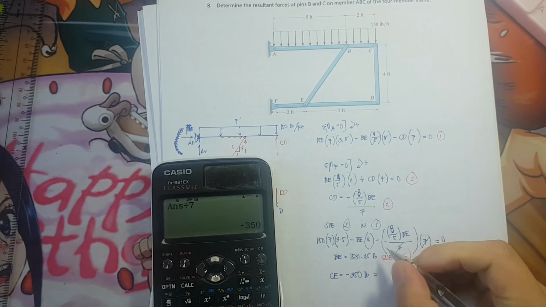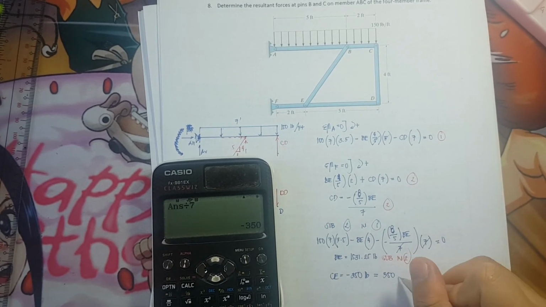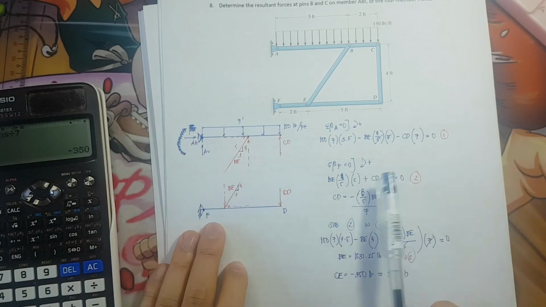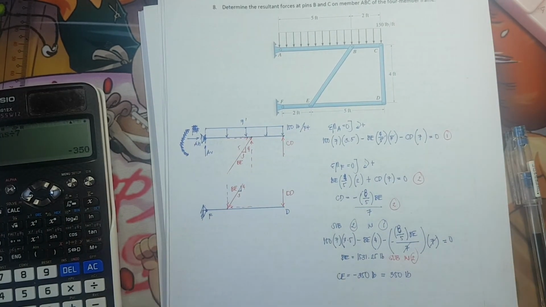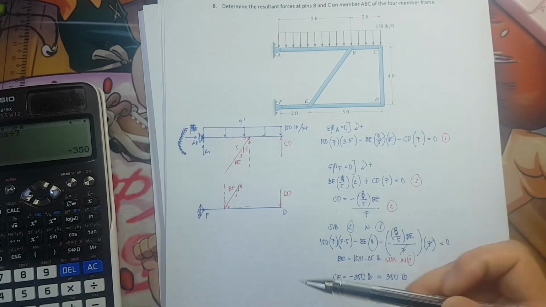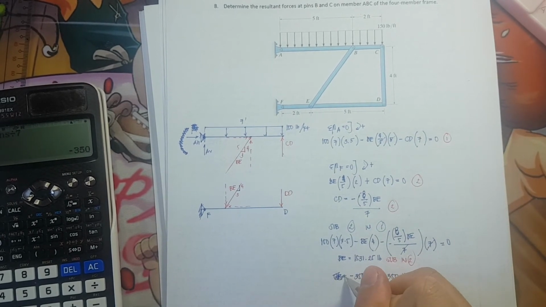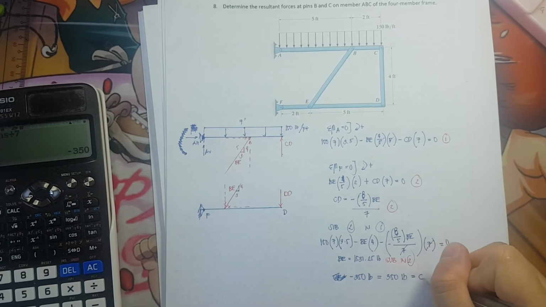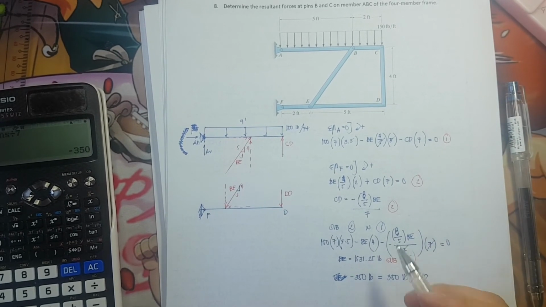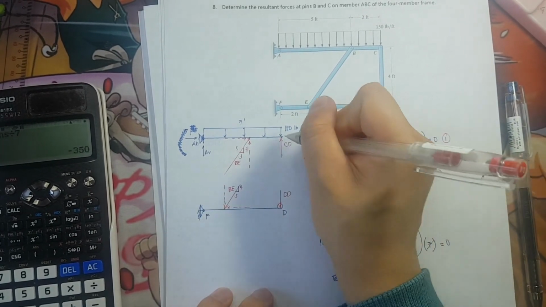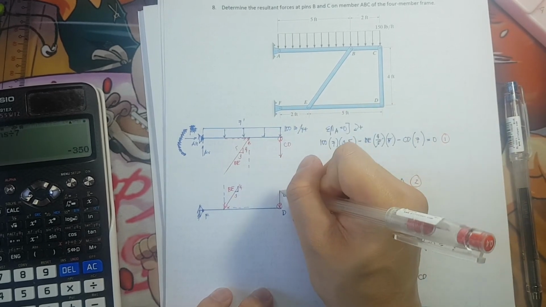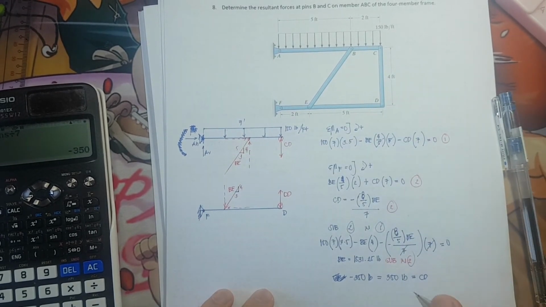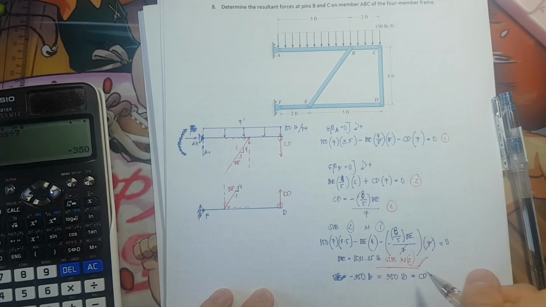So that is equivalent to 350 pounds. And our assumed direction for CE, where is CD? No, this is not CE. It's equivalent to CD. Our assumed direction for CD is incorrect. So it is otherwise. So these are the final answers.